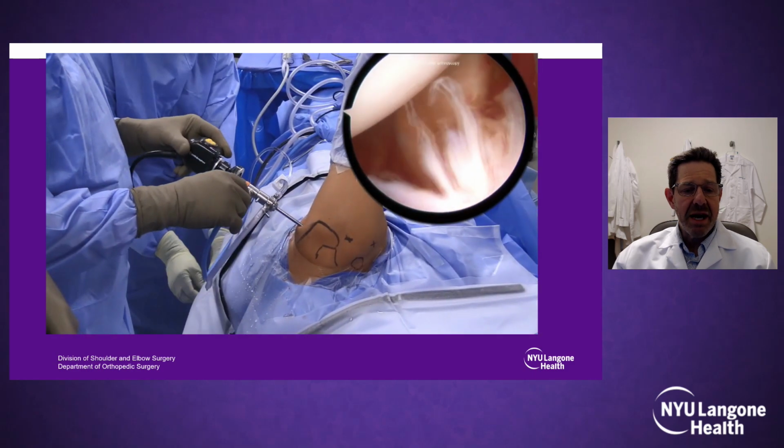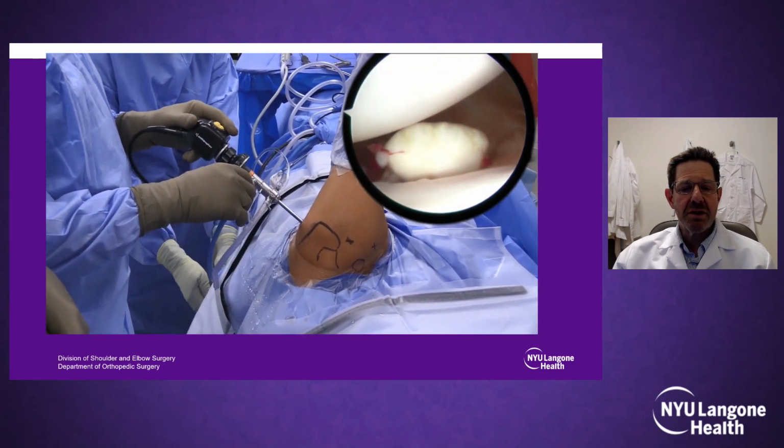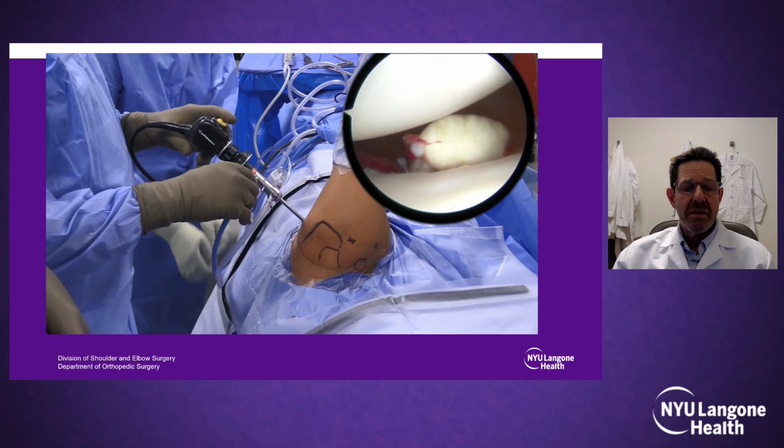So I'll put that in ahead of time just to make sure it's in the right location. And then I'll begin scoping from the posterior portal. I've marked out my bony landmarks, acromion, AC joint, coracoid process. These are my two anterior portals, as was previously stated. There should be ample distance between these two portals.